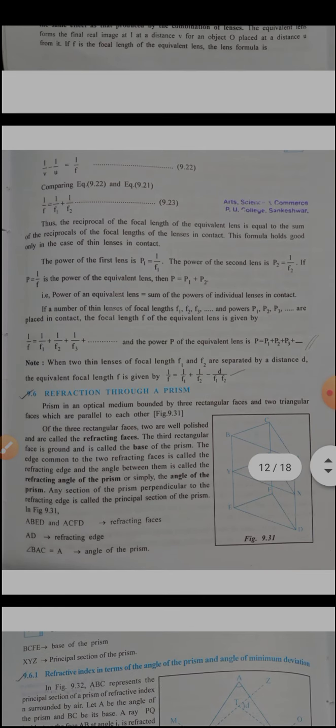And we know the power of the lenses. The power of the first lens is P1 is equal to 1 divided by F1, and the power of the second lens is P2 is equal to 1 divided by F2. If the power of the equivalent lens is P is equal to 1 divided by F, then we will have P is equal to P1 plus P2. That is, the power of an equivalent lens is equal to the sum of the powers of the individual lenses which are in contact.